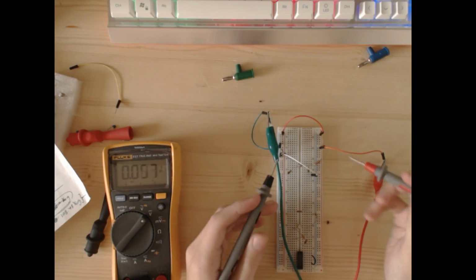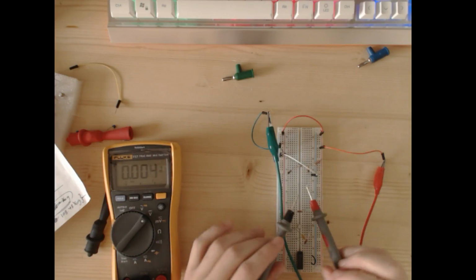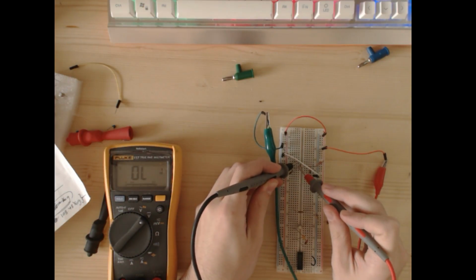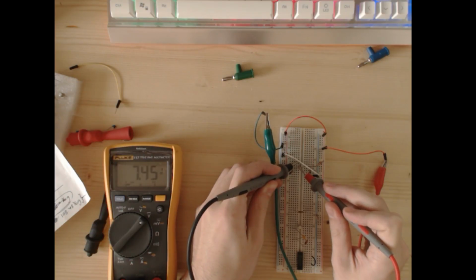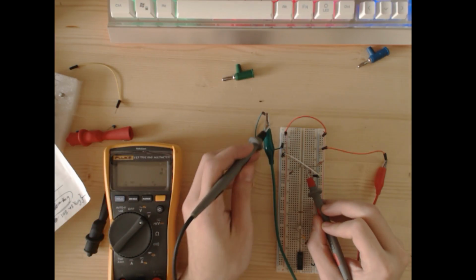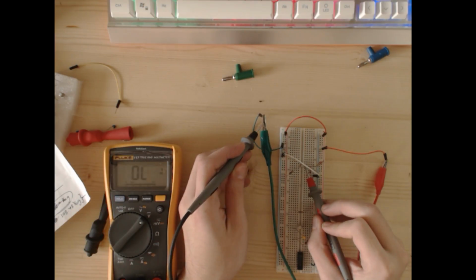16.3 volts. Nice. So now what we're going to do is measure the voltage across the emitter and collector. 7.4 is a little low, but it's all right. Now I'm going to measure on the base and ground. 13.5.